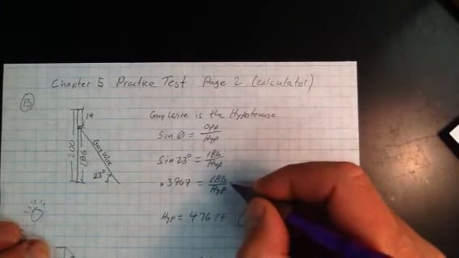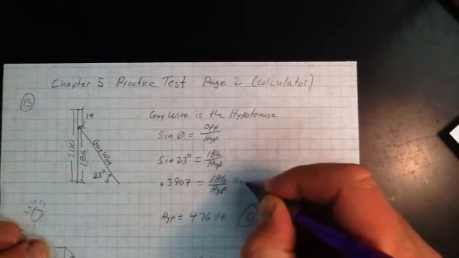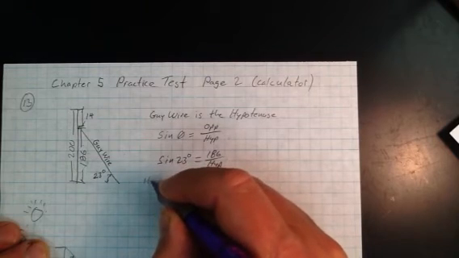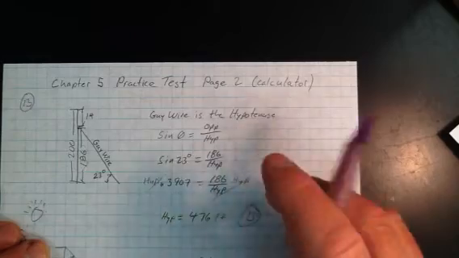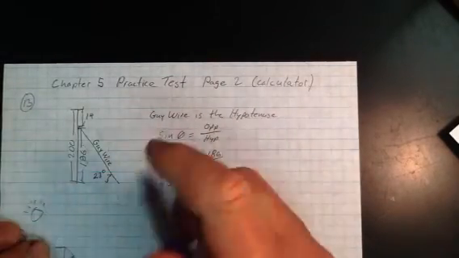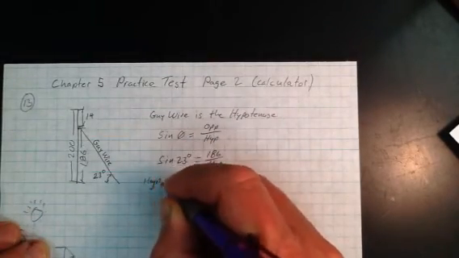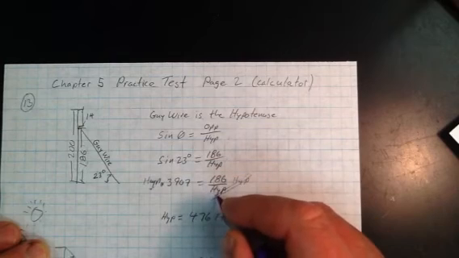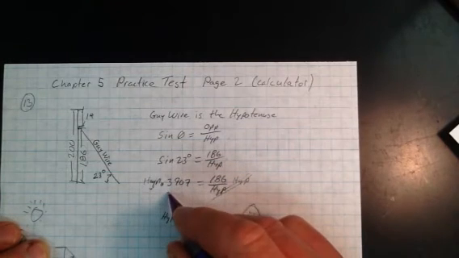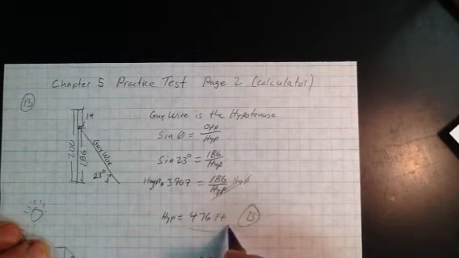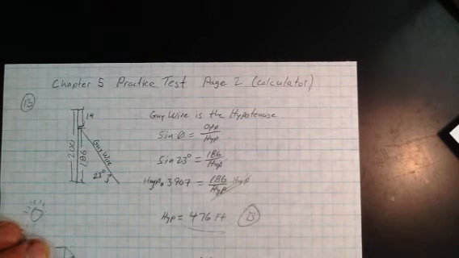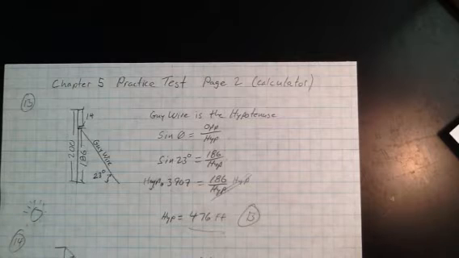A little bit of algebra. Okay, what am I going to do? I'm going to multiply both sides by the hypotenuse. So these guys are going to cancel, and then I'm going to divide both sides by 0.3907. And that's how I get this value. Practice that. Make sure you know how to do it and enter your calculator correctly. Otherwise, you're going to miss a very easy problem.